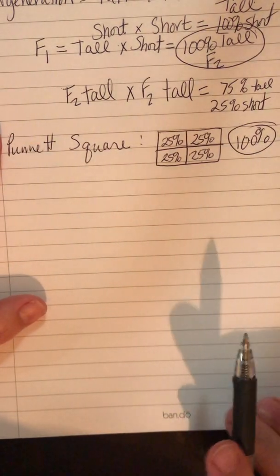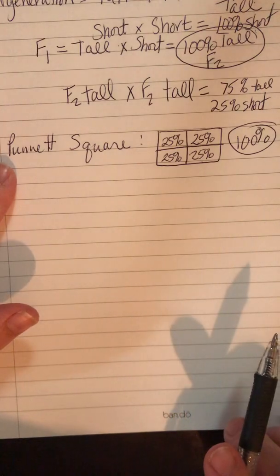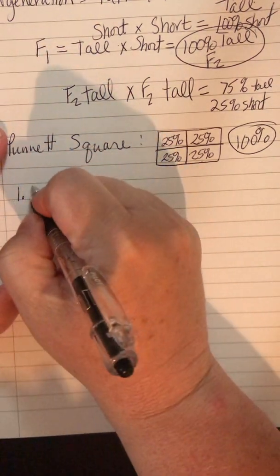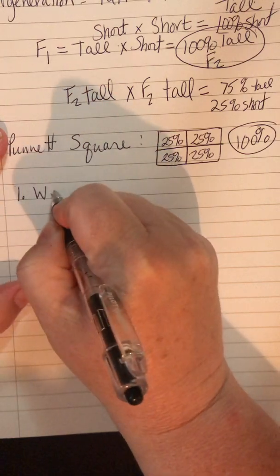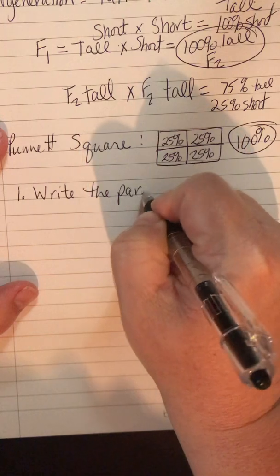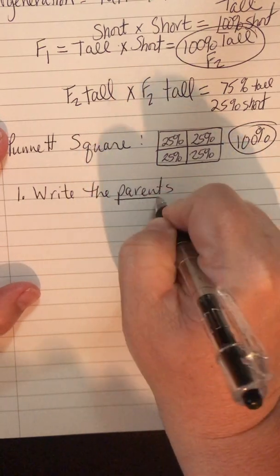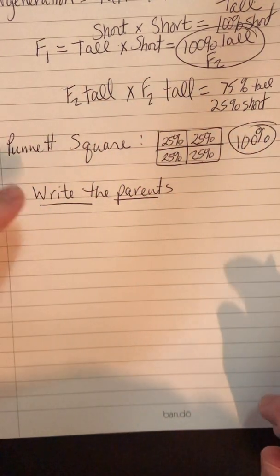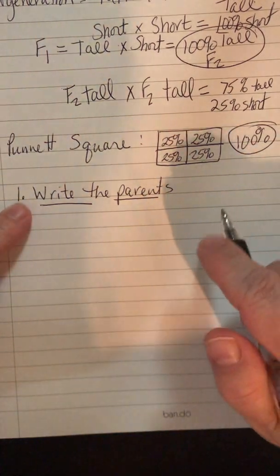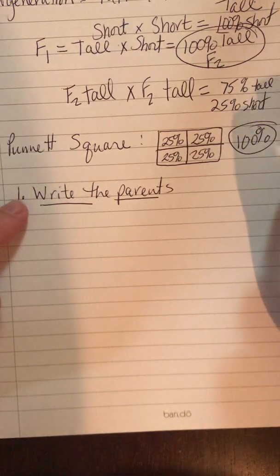Okay, here we go. So to make a Punnett Square, first you write the parents. This is the most important step. If you don't write down your parents, you're going to do it wrong.